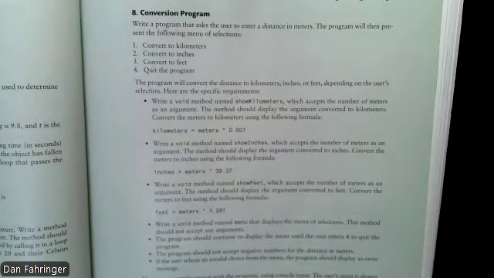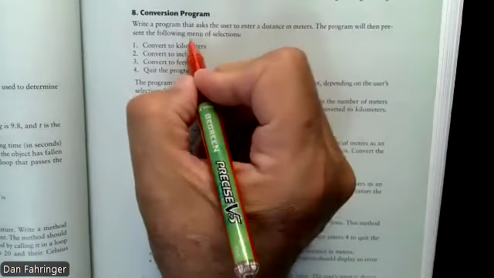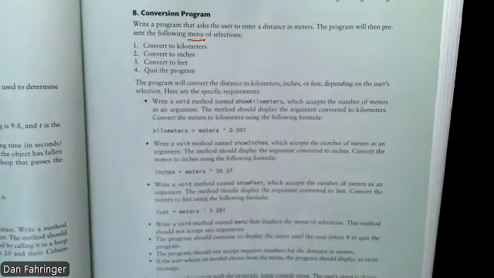Enter a distance in meters. I can do that in my head. One eye open, I can type up a program. Then I have a menu program. Okay. And it's going to give me four options. So I'm going to hit the numbers 1, 2, 3, or 4.